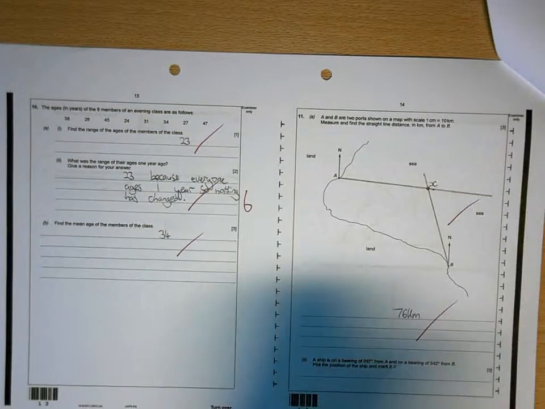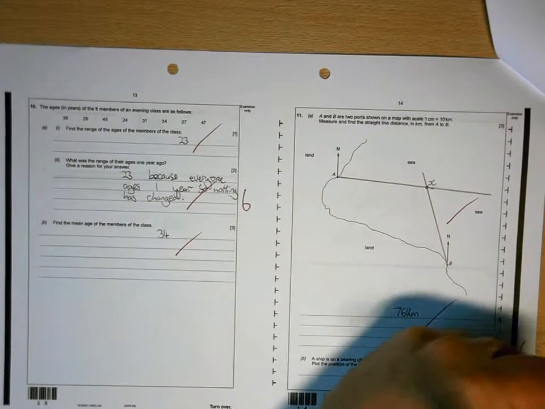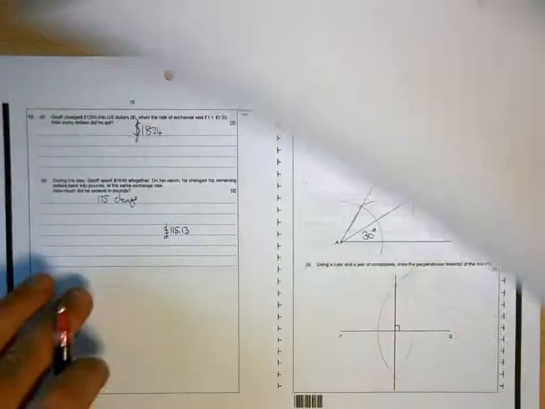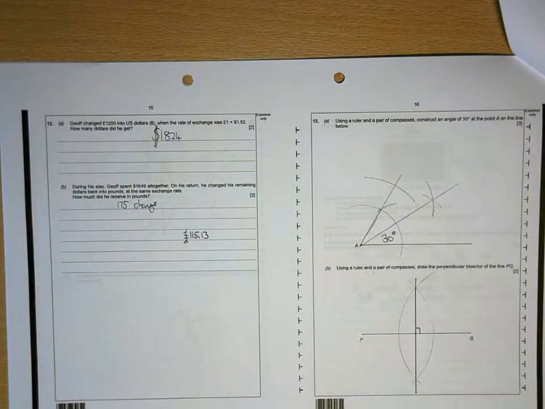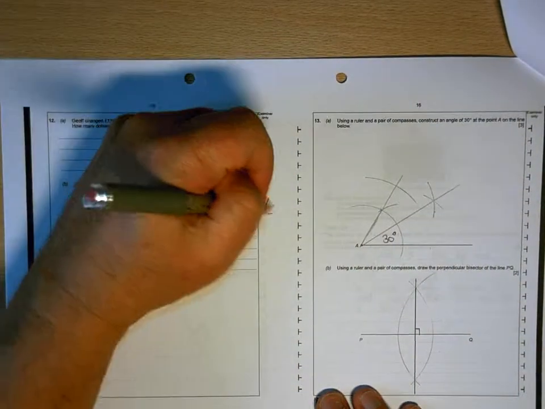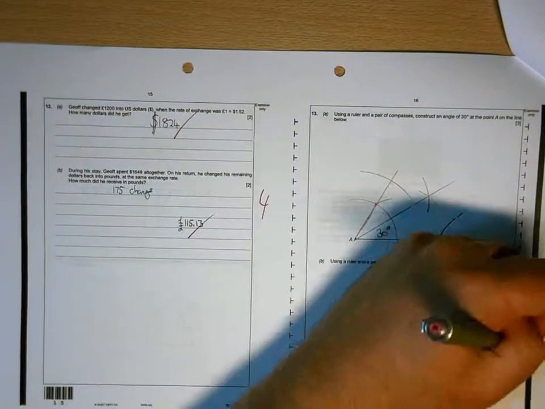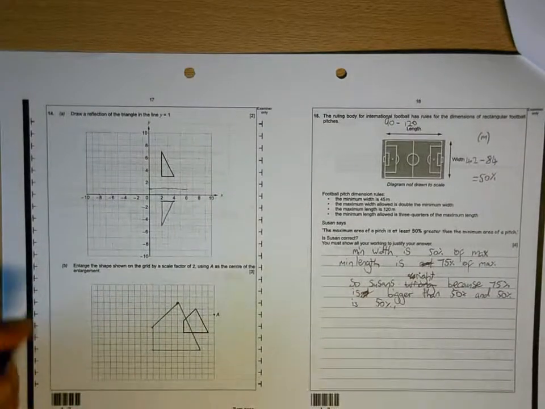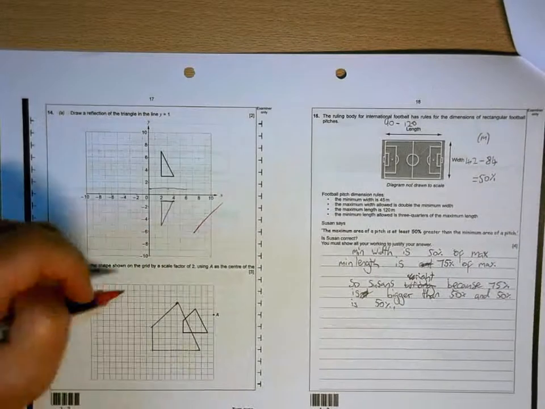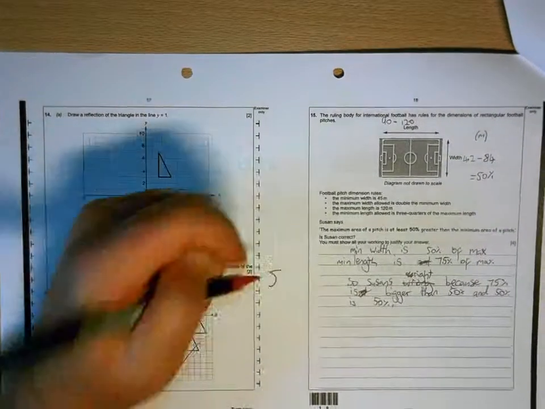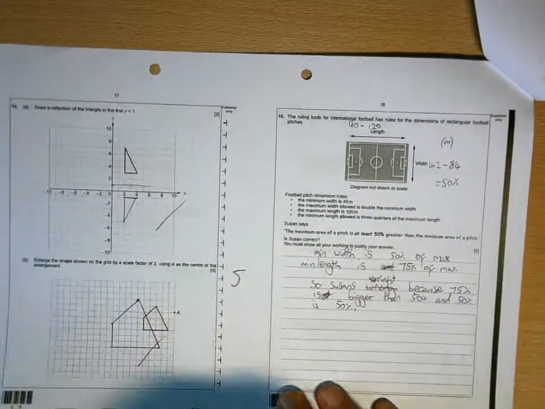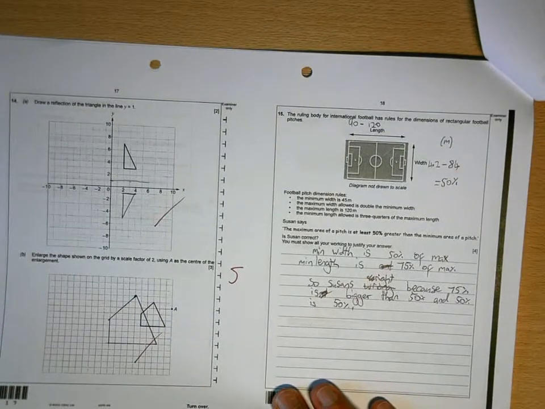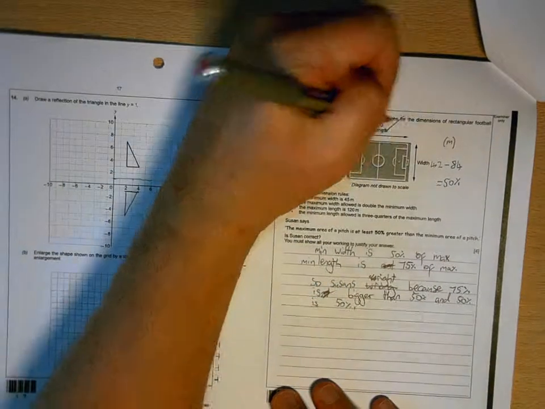Correct, that's correct, and that's correct, so 6 marks there. 12 for that page. Good and excellent. That is correct as well, well done, and so is that. So 90 to 120.